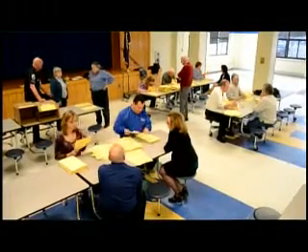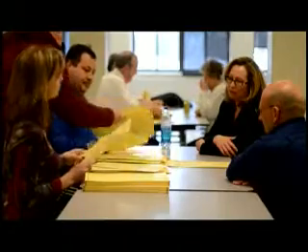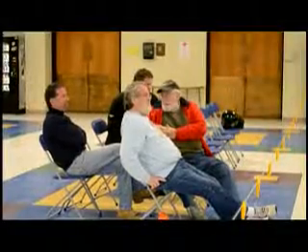Candidates can attend the recount, all candidates. It's open to the public, and candidates can have observers, one observer for each team of counters that are counting. Everything is done in public view.